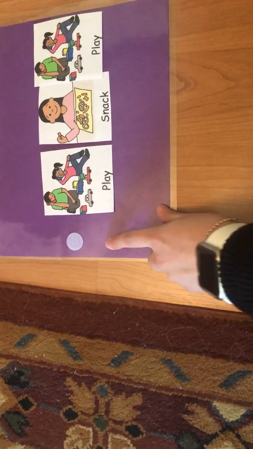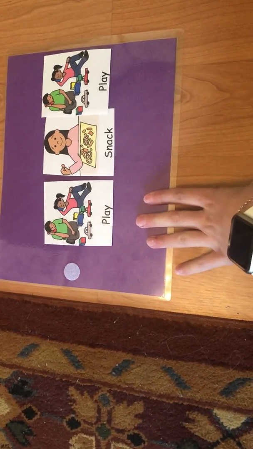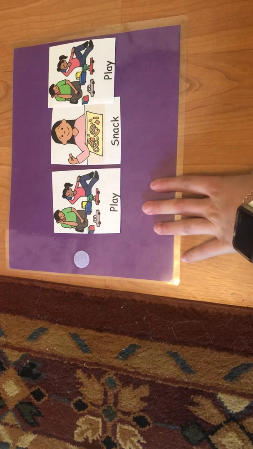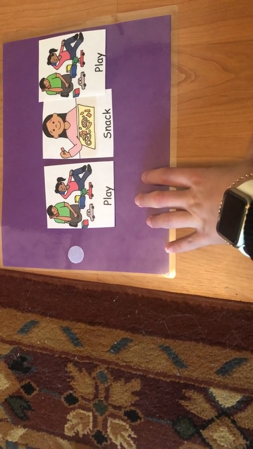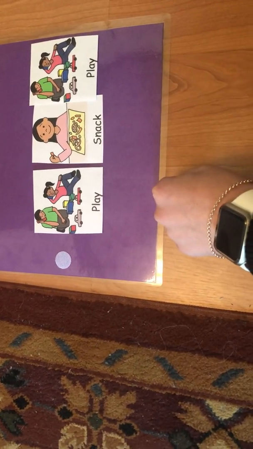When you're finished with the first activity and ready to transition to the next activity, tell your child again, check your schedule. Like I mentioned earlier, give them a few seconds. If they go to their schedule, praise them for going to their schedule. If they do not walk to the schedule, walk with them or point to the schedule and say, this is your schedule.